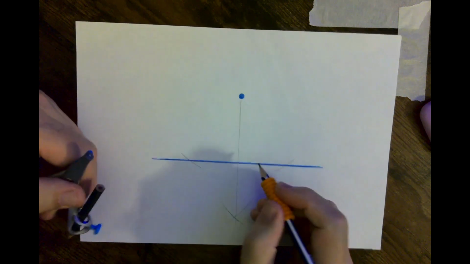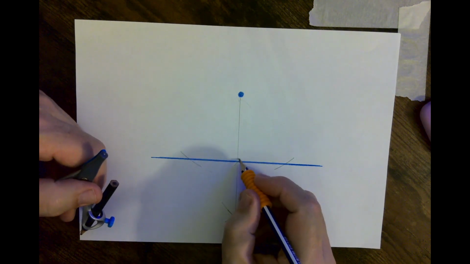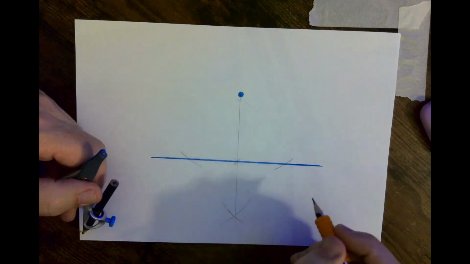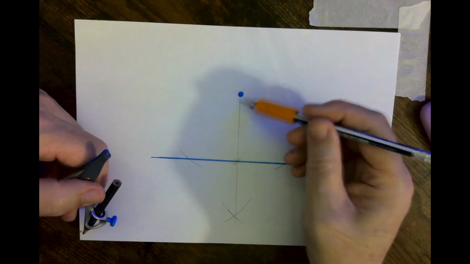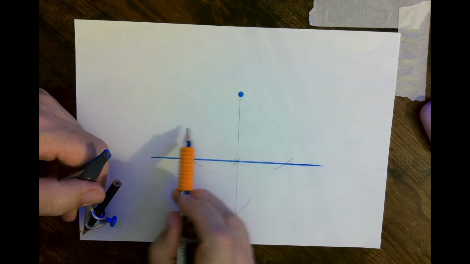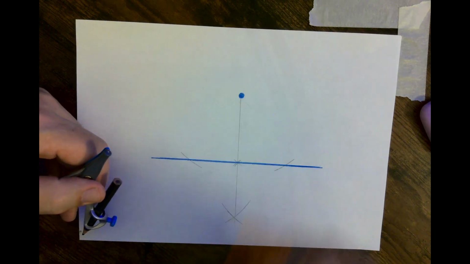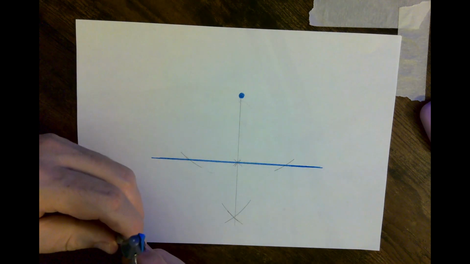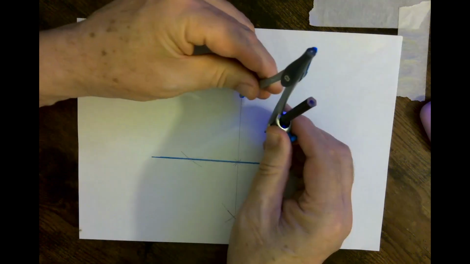So, the midpoint. We want a perpendicular bisector of this segment here. So something that goes through this, we're going to find the midpoint. Finding the midpoint.